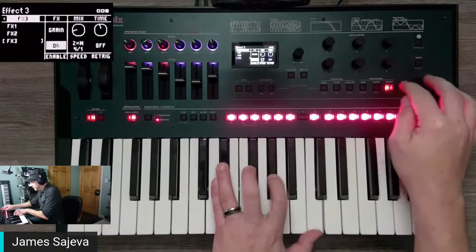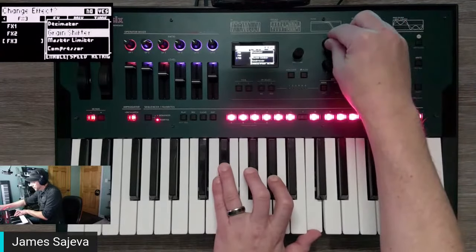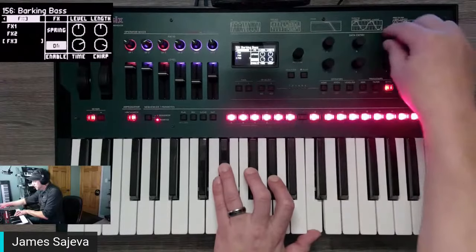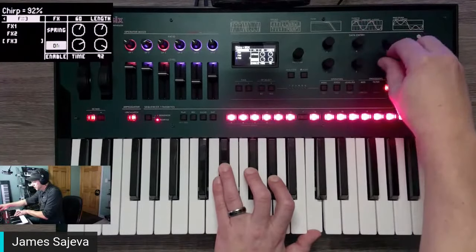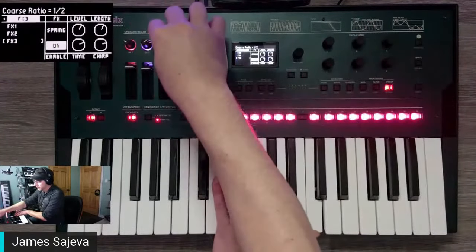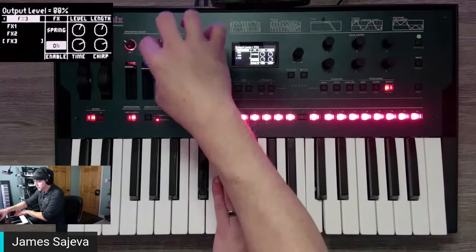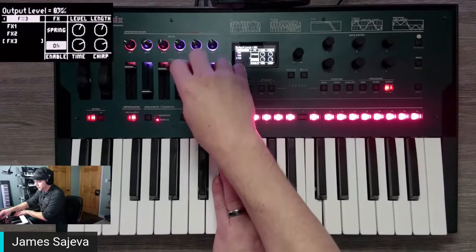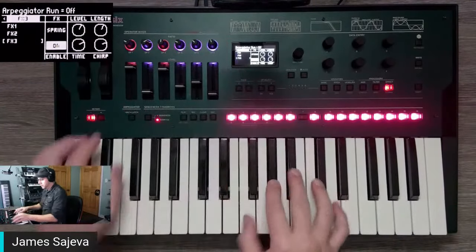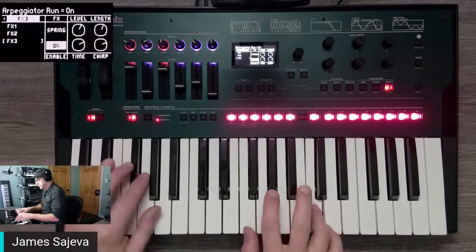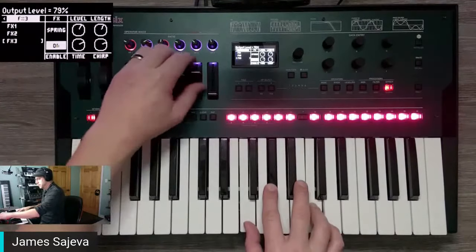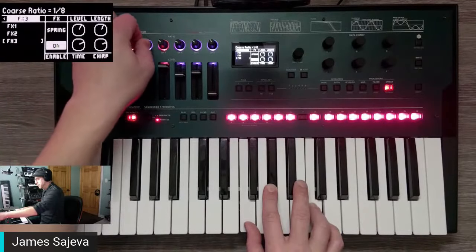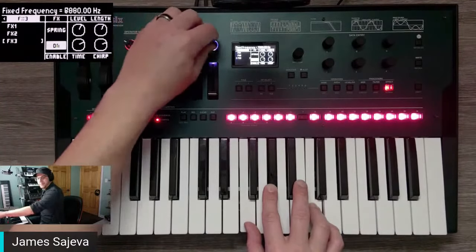That's a grain shifter, so let's put that back to a reverb. Kind of cool.